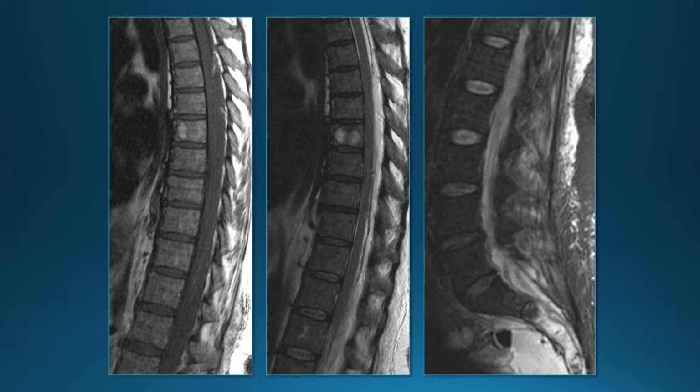Another patient with epidural abscess is a non-contrast scan. We see this, in this case, a posterior epidural abscess. It's a little bit hard to see on the T1 images back over here.